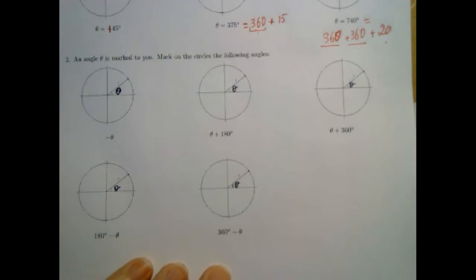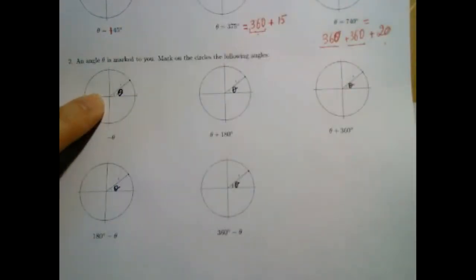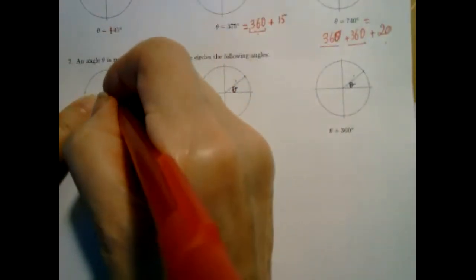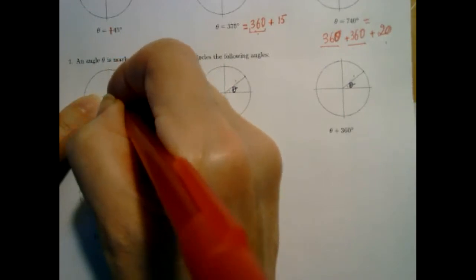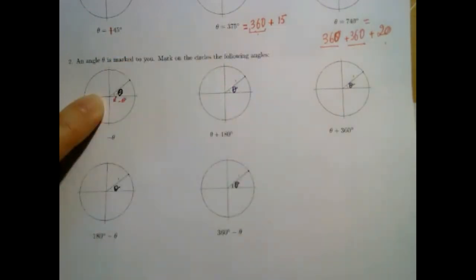Anybody ready? It doesn't have to be minus 30. Theta is any angle, so this is a little bit more abstract. I don't want to give it a value. Regardless of where, now I'm getting in the fourth quadrant. Very good. So if this is theta, minus theta is exactly the same. That's minus theta. Whatever theta is, minus theta is this one.